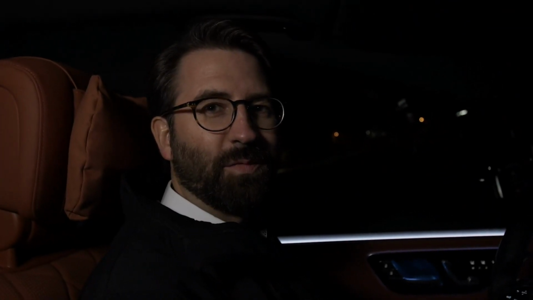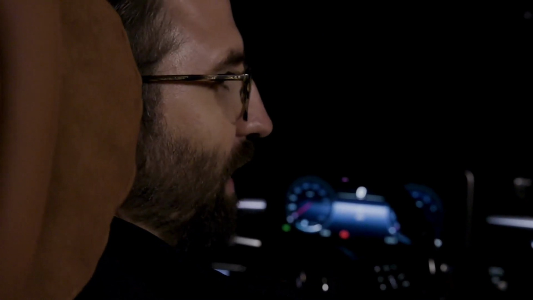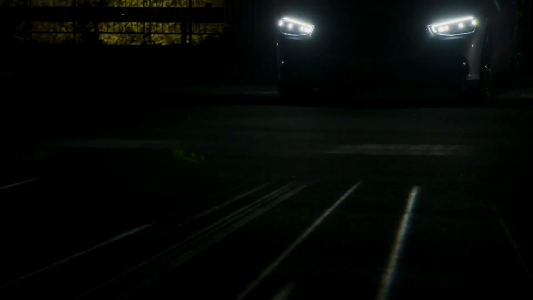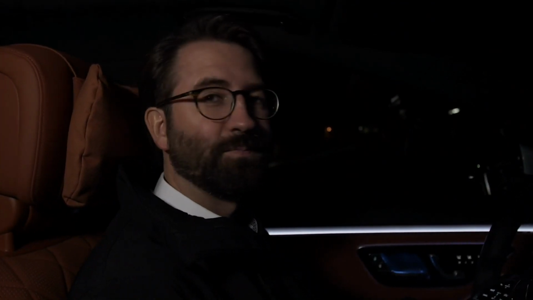When talking about digital light, we're talking about three families: performance, assistance and communication. Communication is what you just saw. When I was unlocking the car, the S-Class was welcoming me with a shooting star-like animation. Performance, I will show you right now.